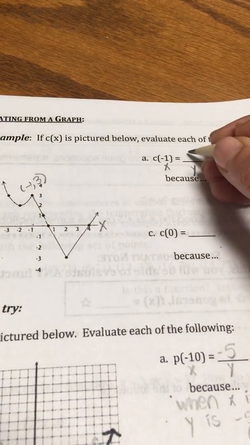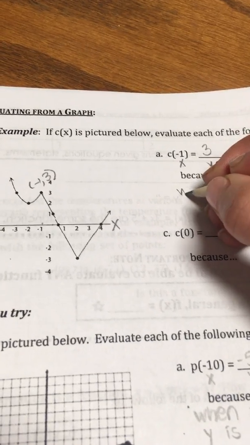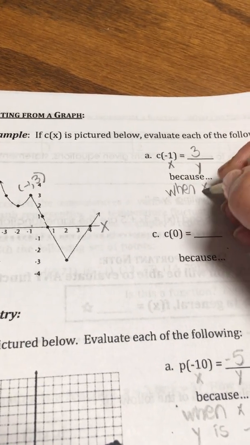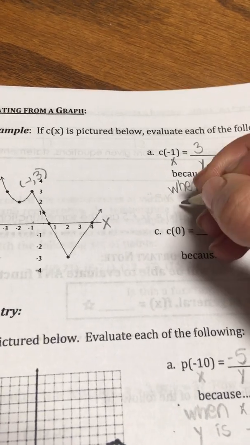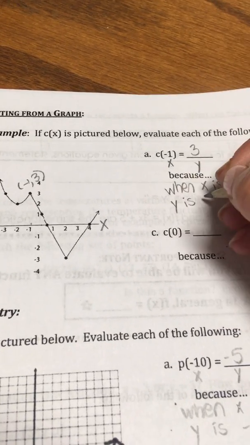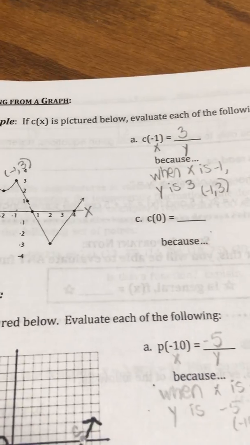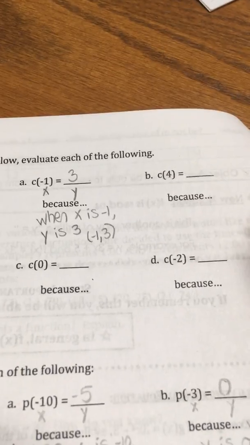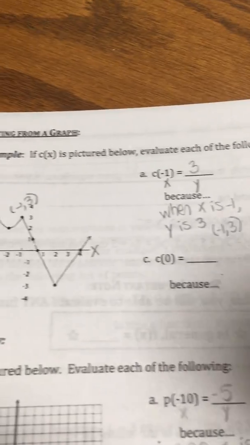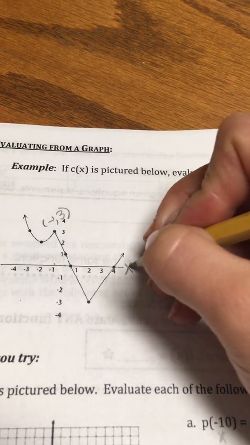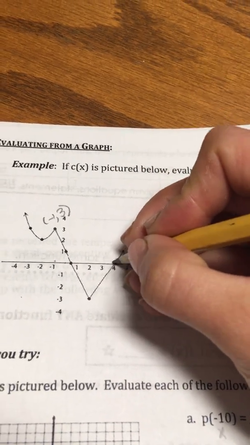So c of negative 1 is 3 because when x is negative 1, y is 3. And you can even write the point negative 1, 3. For part B, c of 4. So c of 4, so we're looking when x is 4, what is y?